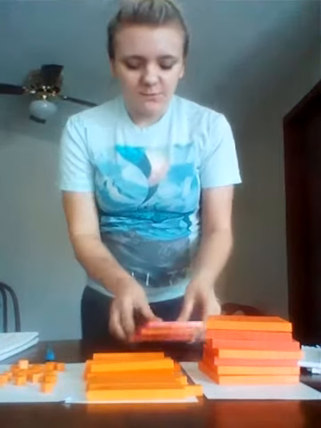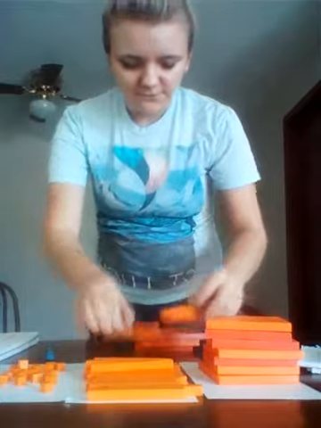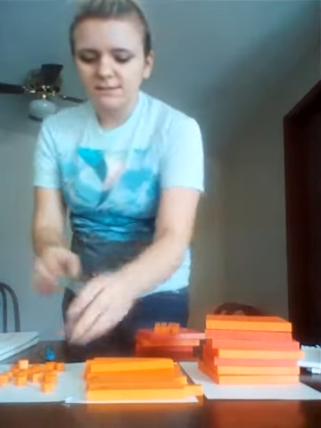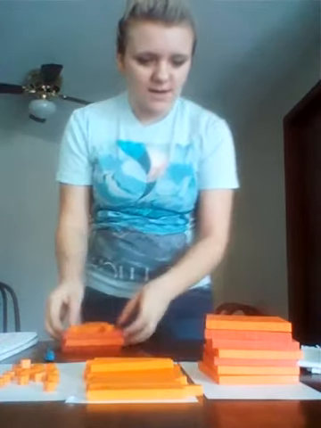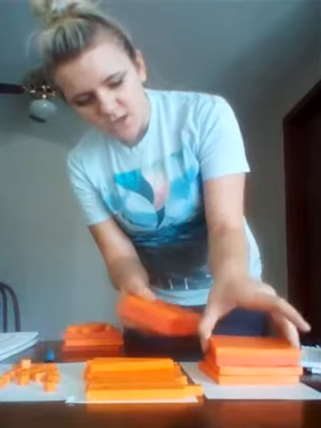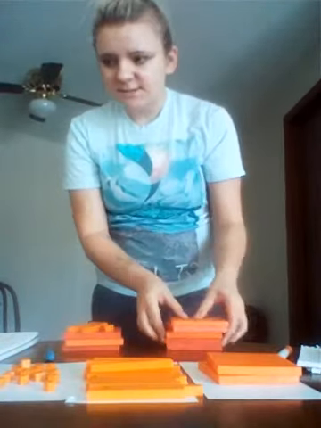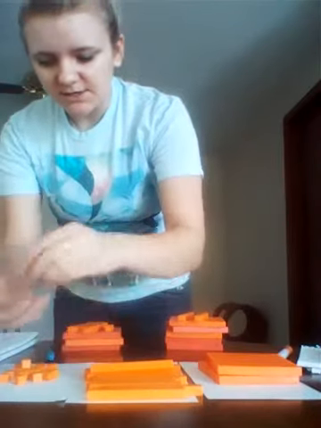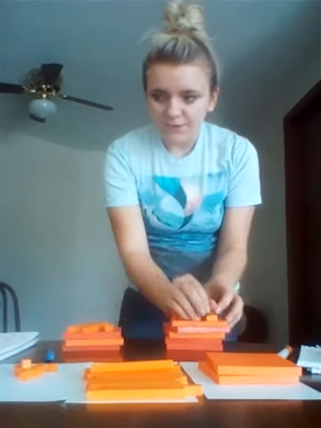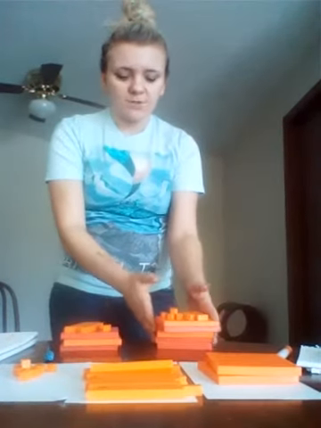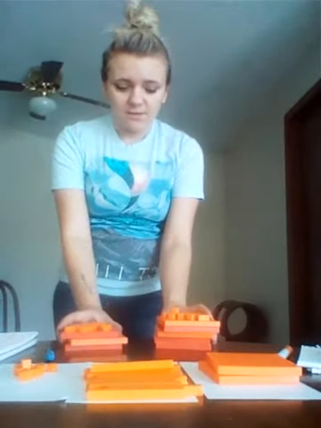I have 3 of my flats, because these represent the hundreds. 300, 4 longs, 2. Then I have 529. 1, 2, 3, 4, 5 flats, 2 longs, and 9 units. 3, 4, 5, 6, 7, 8, 9. 342, 529, these are what I'm adding together.